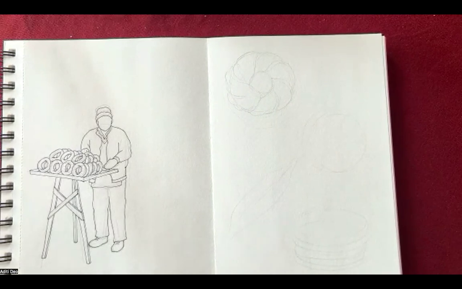Let me get my thin pen. Those of you who are working with pen and ink, you can use pen and ink here.